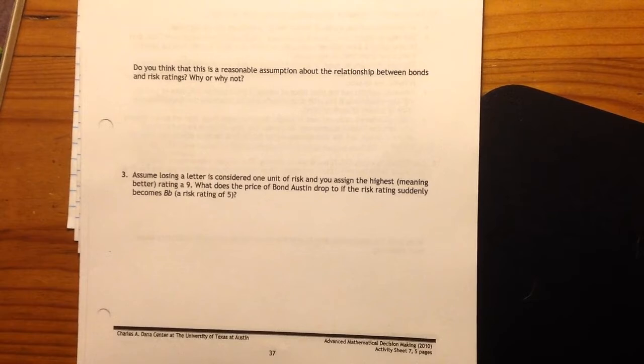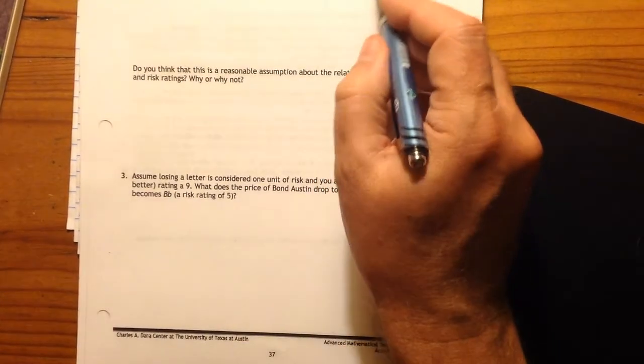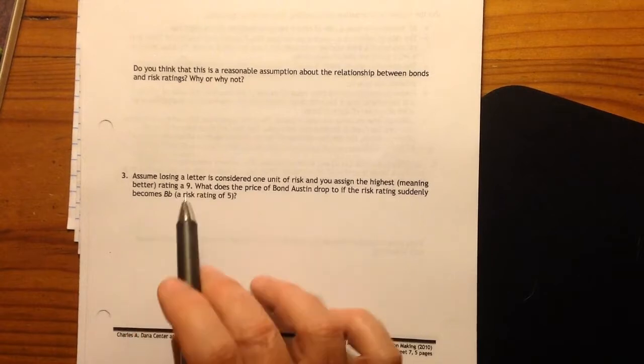All right, so let's look at number 3. Assume losing a letter is considered 1 unit of risk and you assign the highest, meaning better rating, a 9. What does the price of Bond Austin drop to if the risk rating suddenly becomes a BB, a double B, which is a risk rating of 5? So what we have is a $72 price with the AAA. That's your highest, that's a 9.